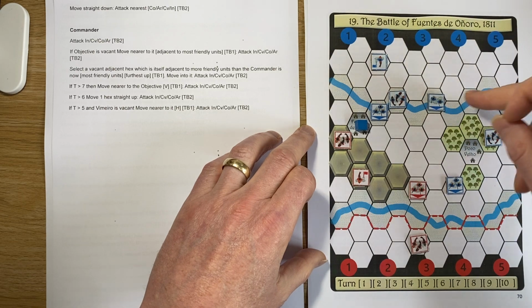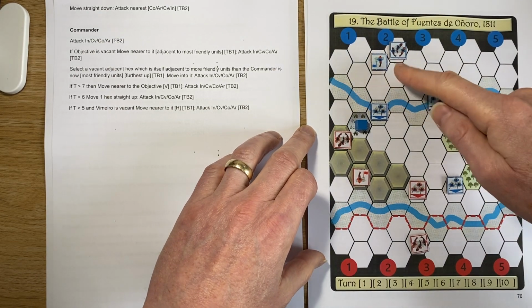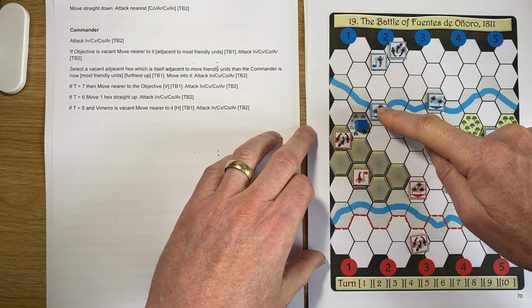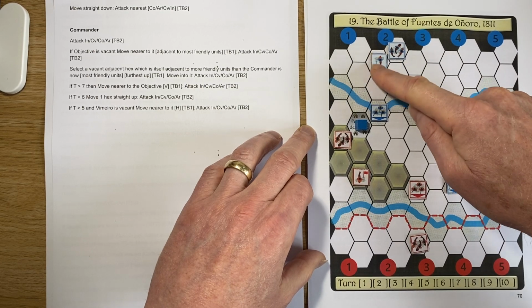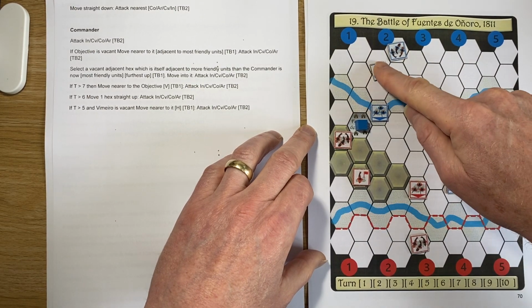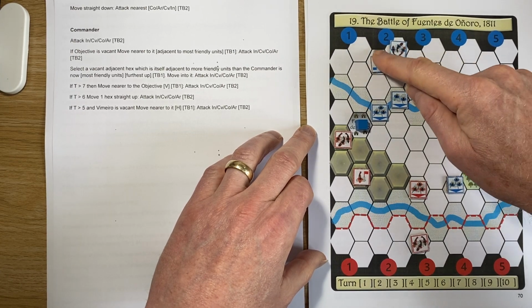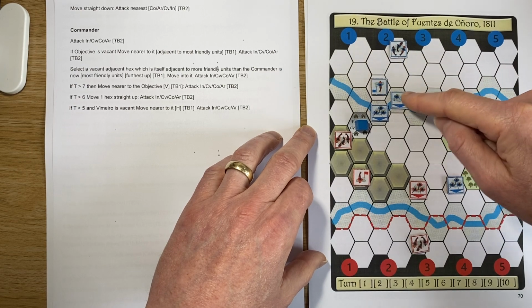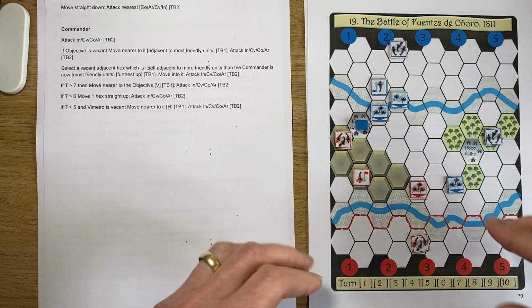So if, for example, the commander was in that situation, then it wouldn't move here, because that hex is not adjacent to more units than he currently is. He's already adjacent to 1 unit, but so is that hex, so he won't move in that situation, whereas in that situation he would, and he would move there, because there he was adjacent to 1 unit, there he's adjacent to 2. Once you get the hang of that, it's really dead easy to see.